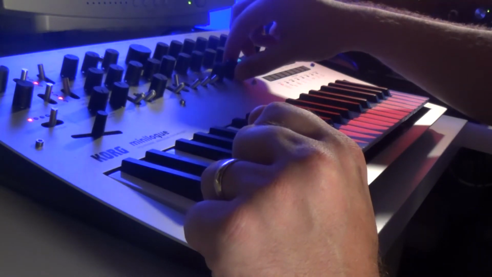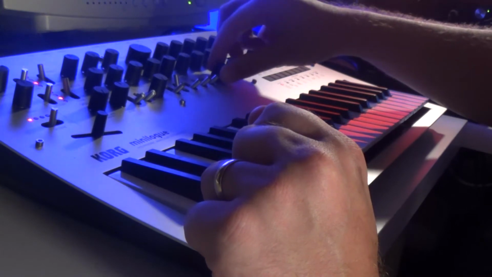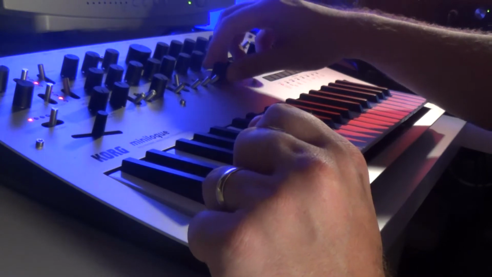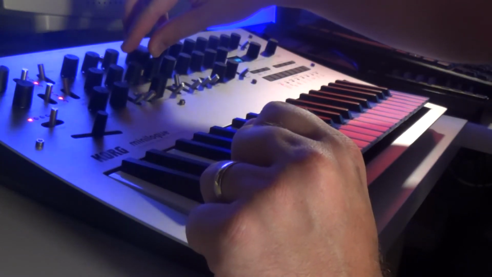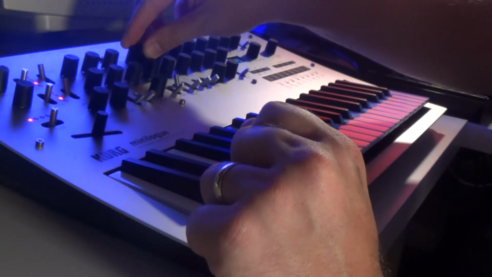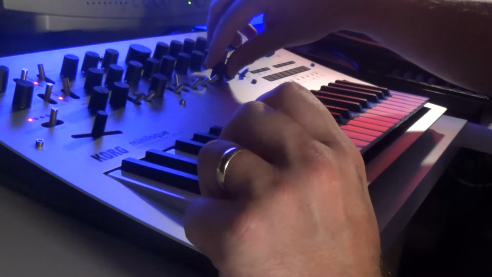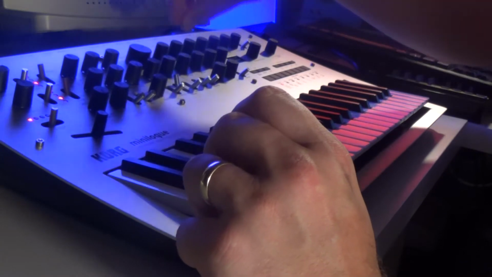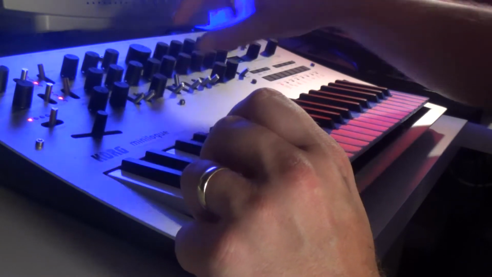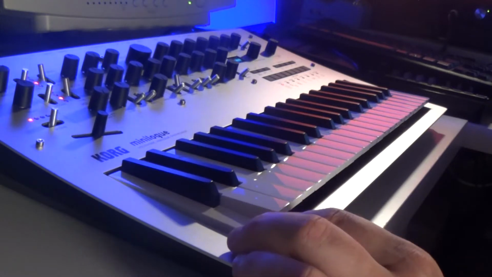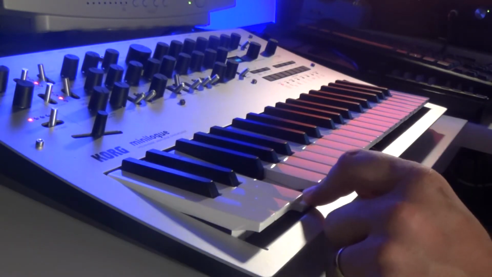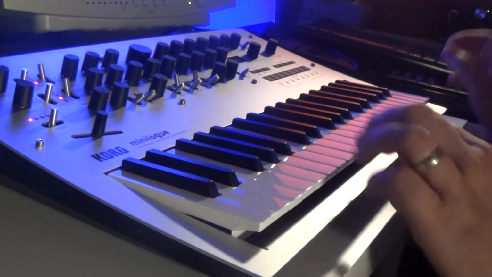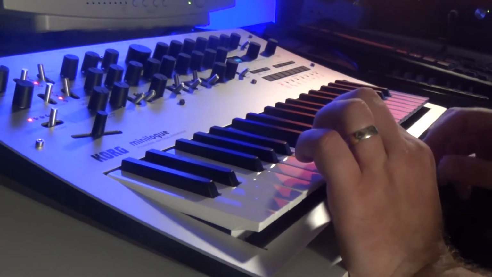Okay, square wave. Maybe rate up, int down. Okay, maybe with a higher rate. And then varying the cutoff, using the EG int, we can make an interesting sound effect. Try switching to a saw wave. Kind of like a teleport sound.